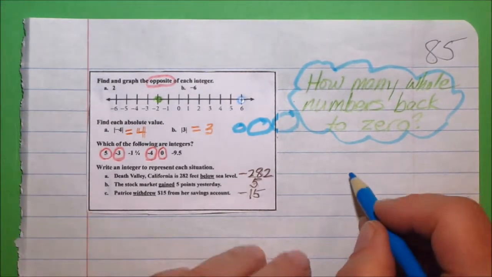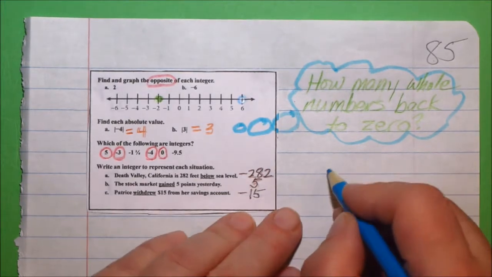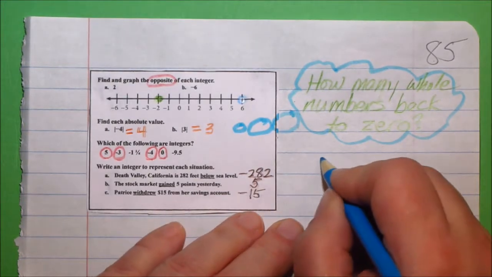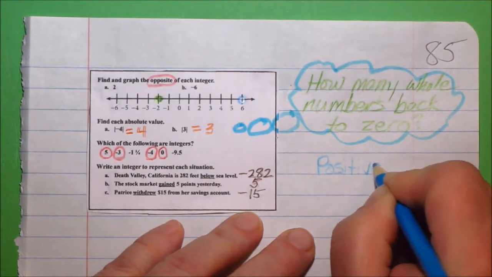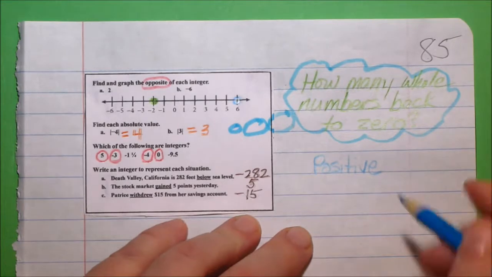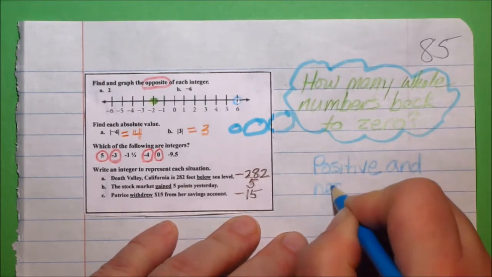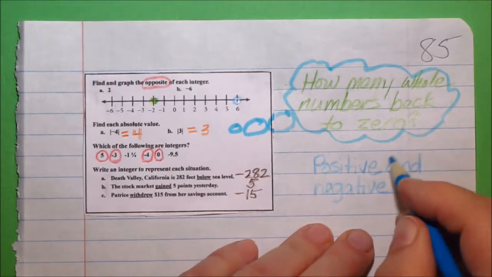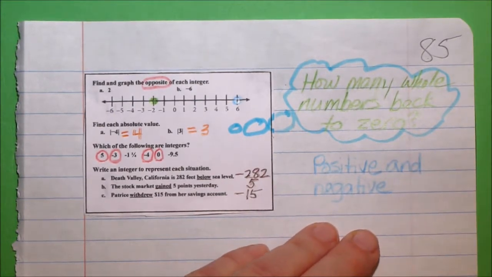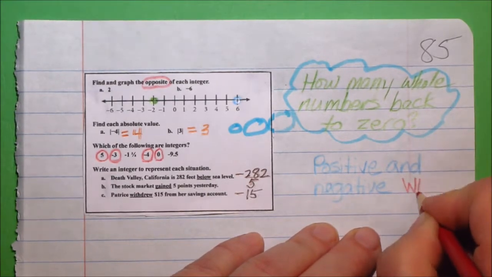All right. Okay. So on integers, let's make our note for that. All right. Integers. We've got a positive, and negative. What's an integer? It has to be a positive and negative. I'm going to put this in red.